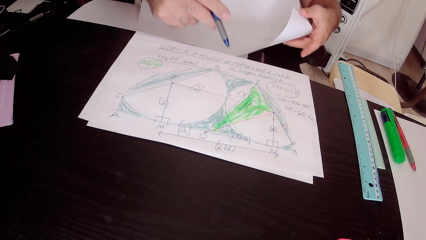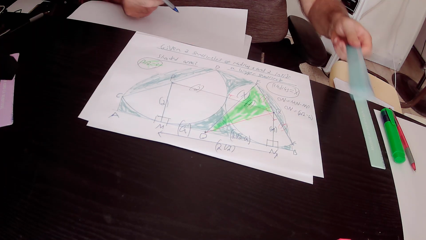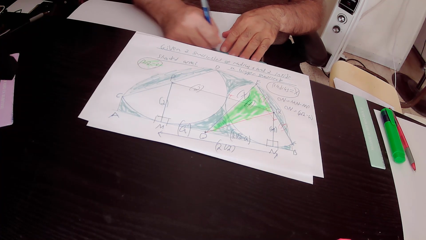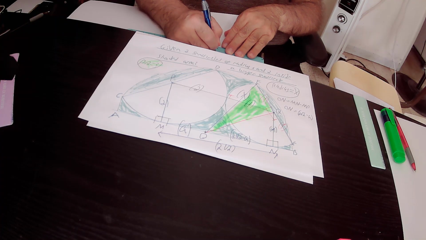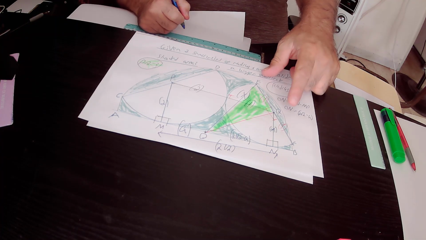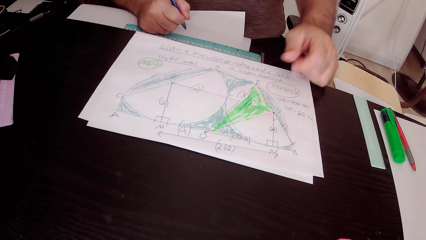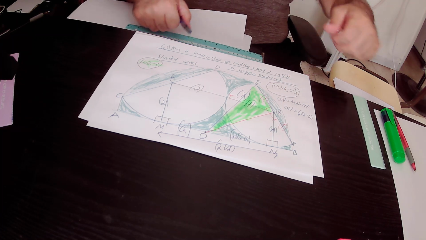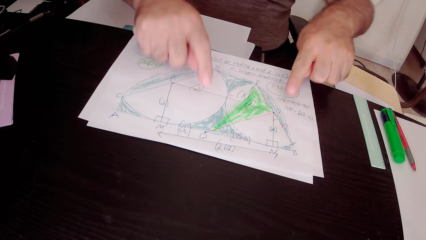EO is x, therefore EO squared is x squared. And it equals EQ squared. EQ is 1, therefore EQ squared is 1 squared, that is 1, plus QO squared.